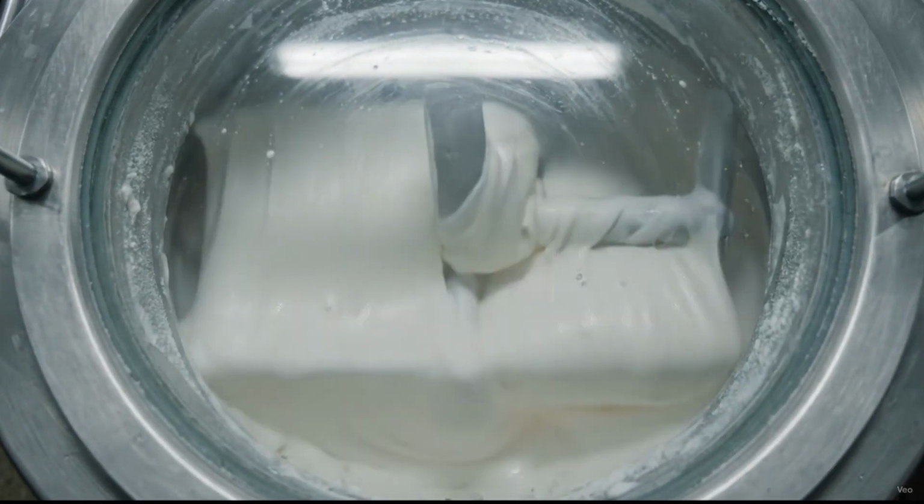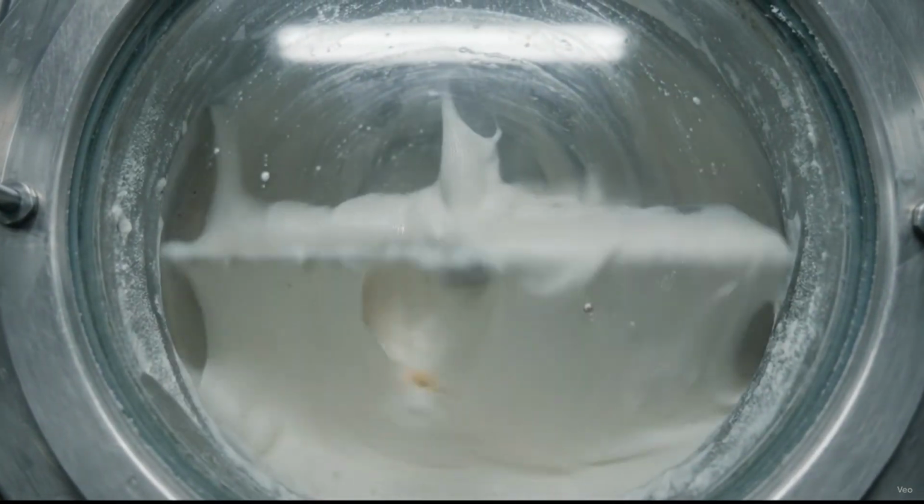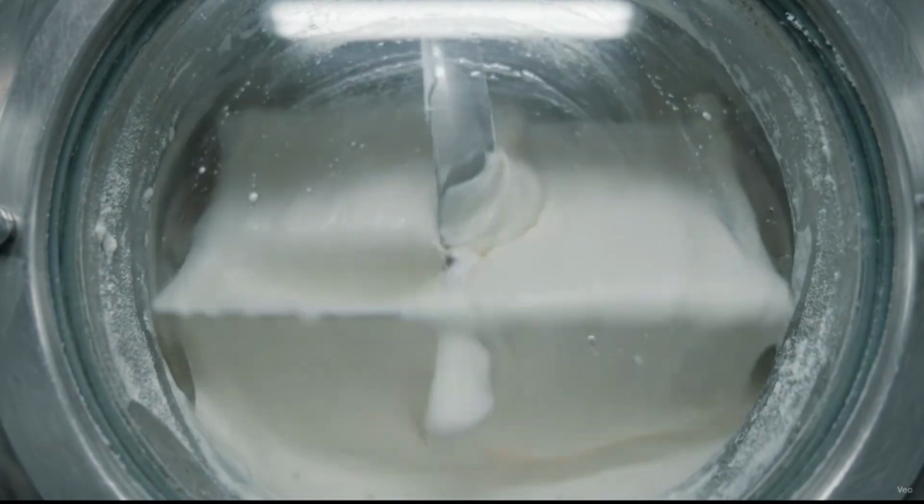Here, the ingredients blend together and slowly turn into the thick white paste we know as toothpaste.